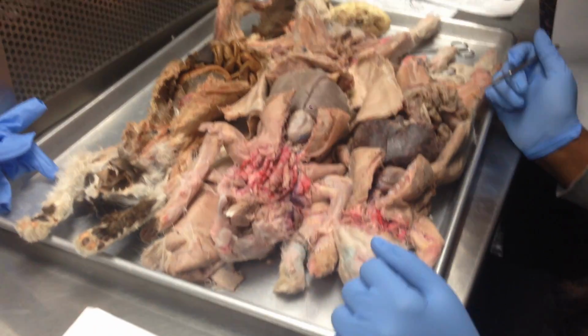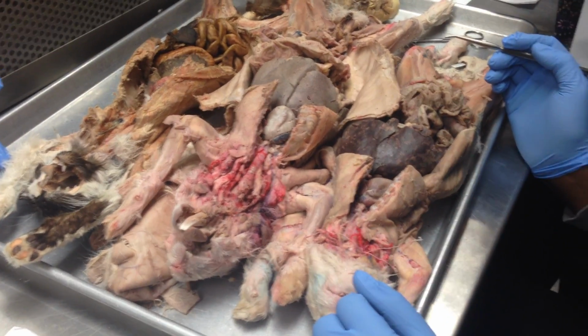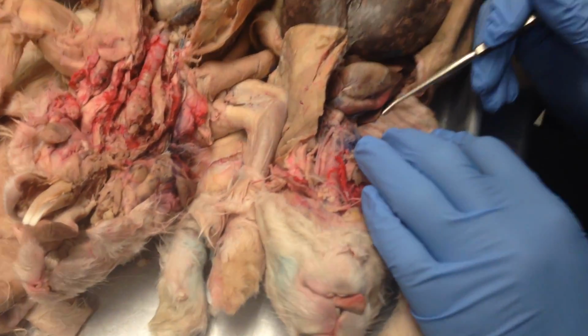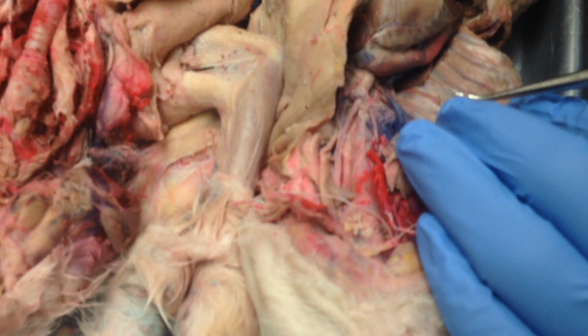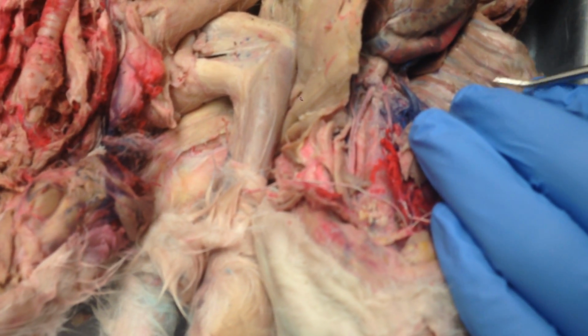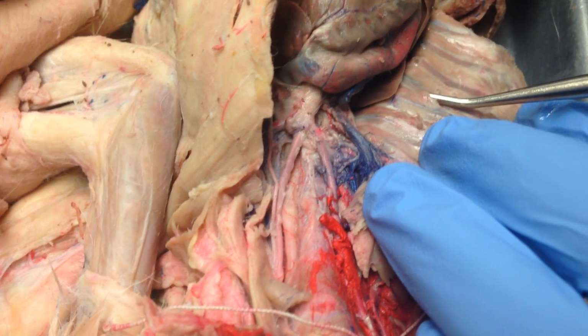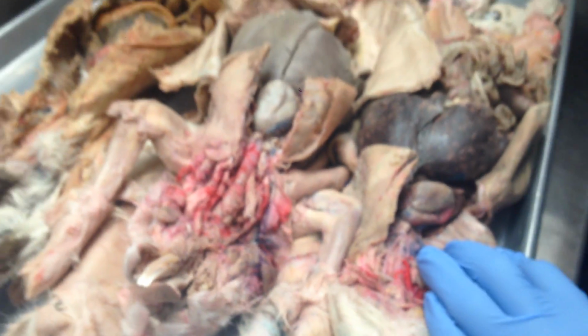Okay, so we're starting with the digestive system, and the first thing we're going to go over is the parietal pleura. The parietal pleura you can usually lift off where the ribs are. It's a thin, white layer that looks like fascia.